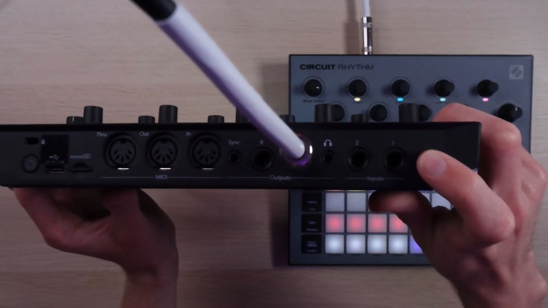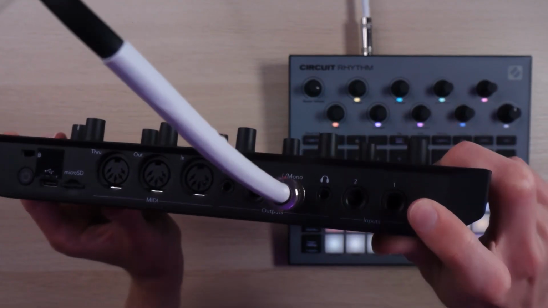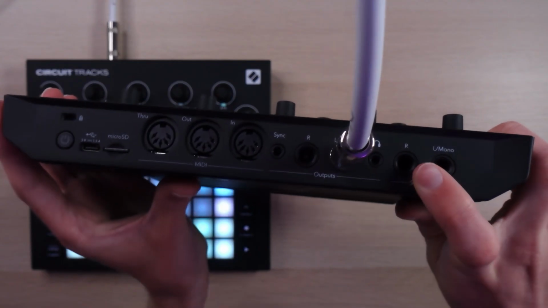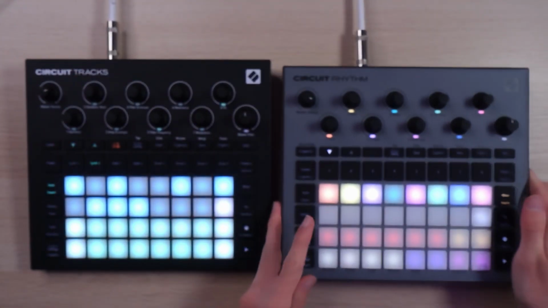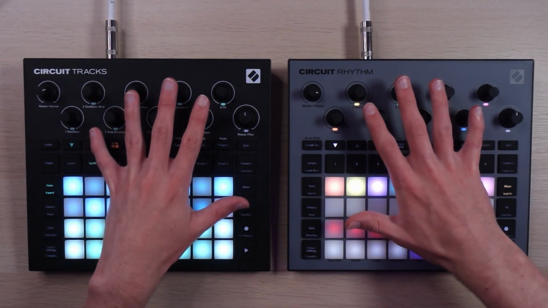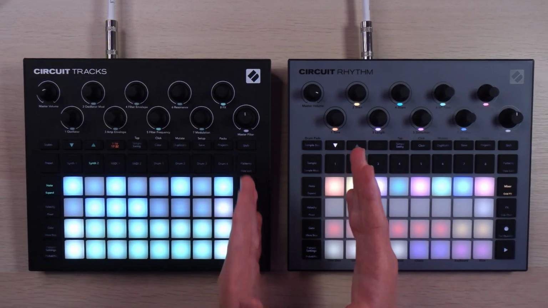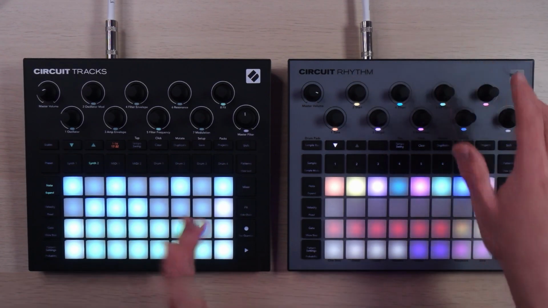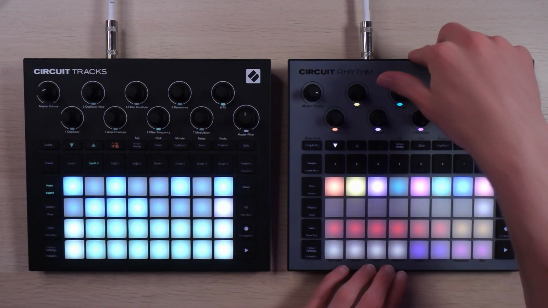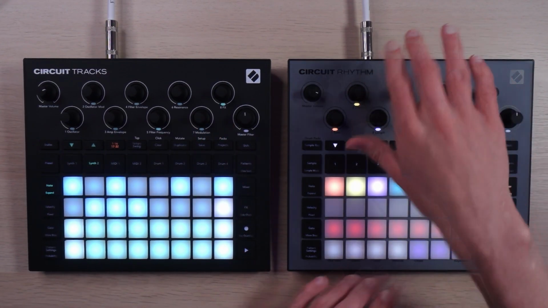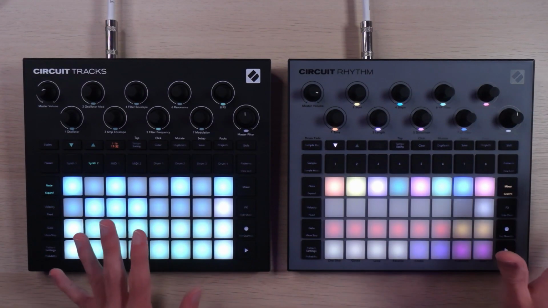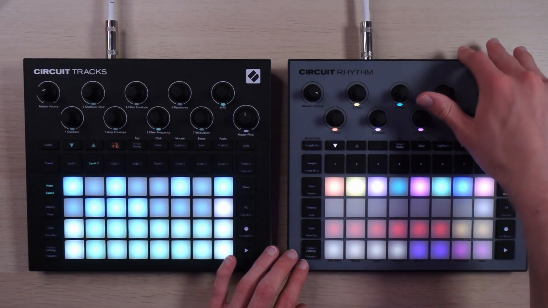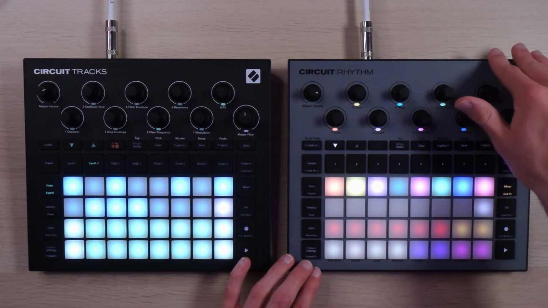So let's talk about these inputs. They're showing as input 1 and 2 on the circuit tracks, and they're showing as left/mono and right on the circuit rhythm. Now, I should mention, for those of you unfamiliar with how the circuits deal with samples, on both of these circuits, samples get collapsed down to mono. So I'm not exactly sure why they felt the need to give you stereo inputs if it's just going to get collapsed down to mono when you sample something into the circuit rhythm, other than you want to make sure that you get everything, and it's like they had the space for an input, so may as well, I guess. I'm not Novation. I don't know exactly why they did that, but those are my slightly educated guesses.